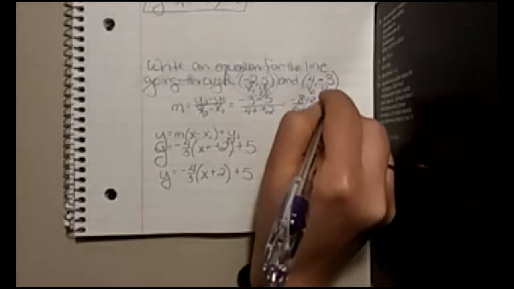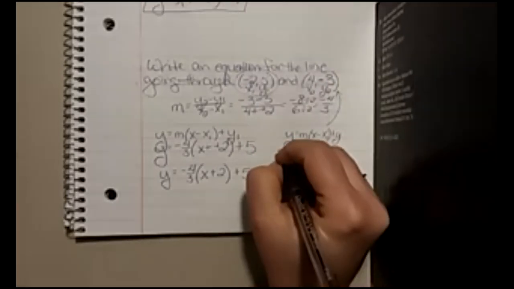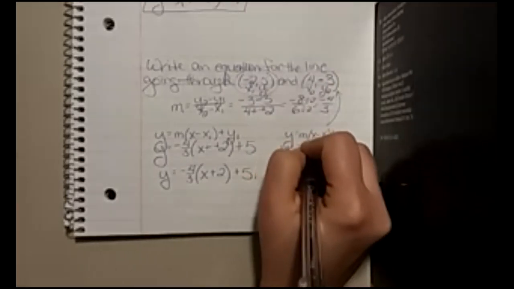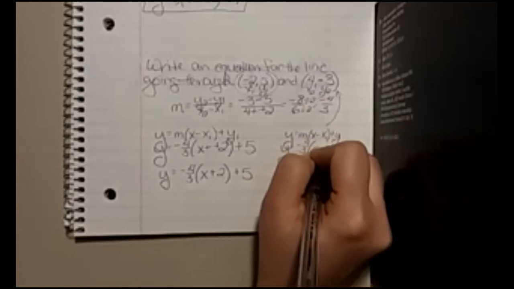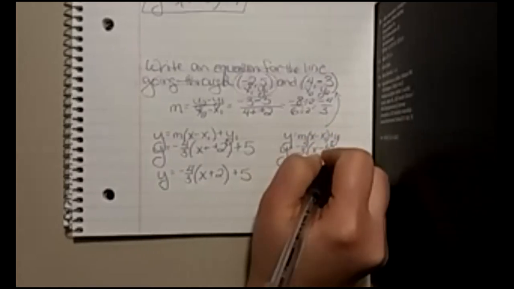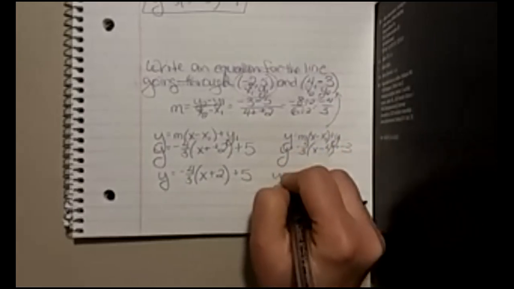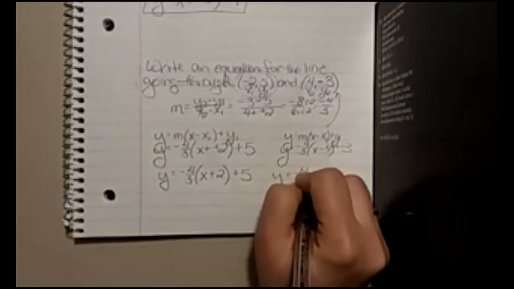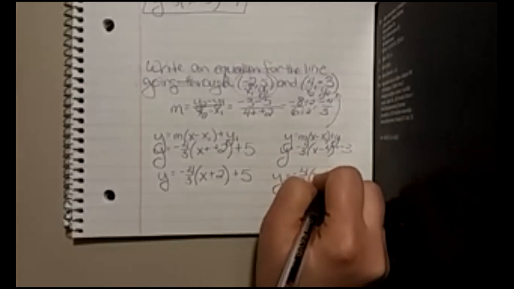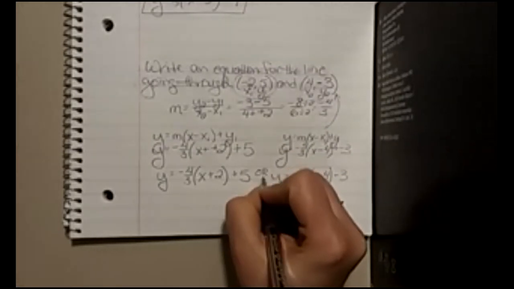It would be y equals -4/3 times x minus 4 plus -3, or y equals -4/3 x minus 4 minus 3. And I'm just going to put an or in between. Those are both correct answers.